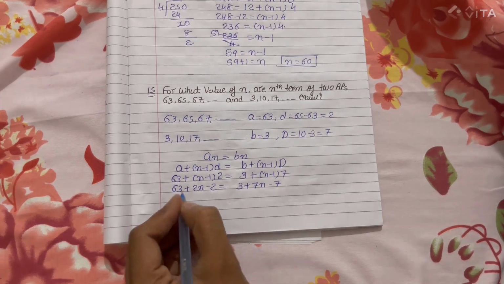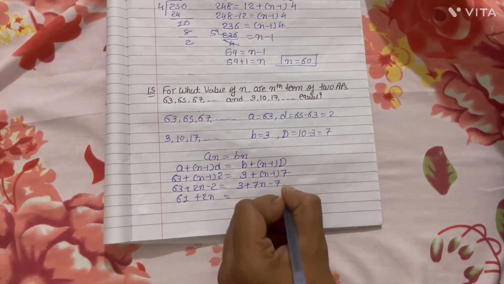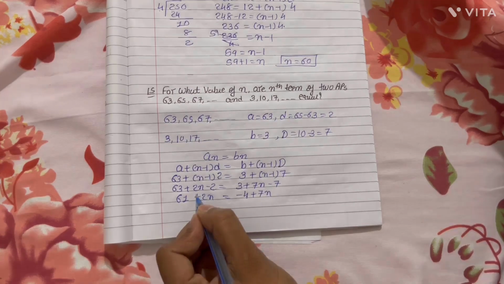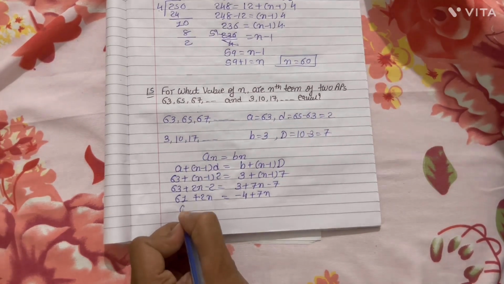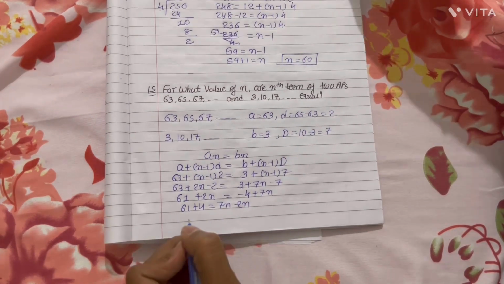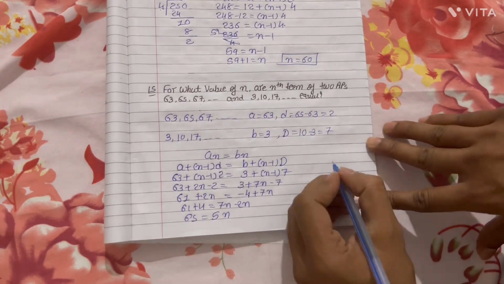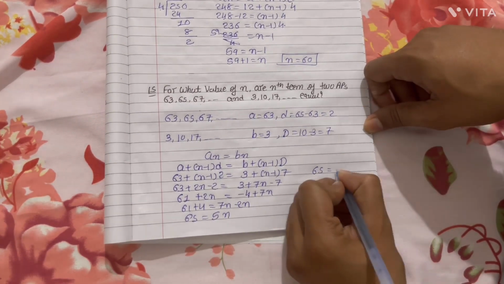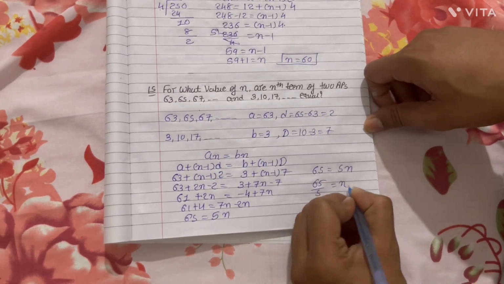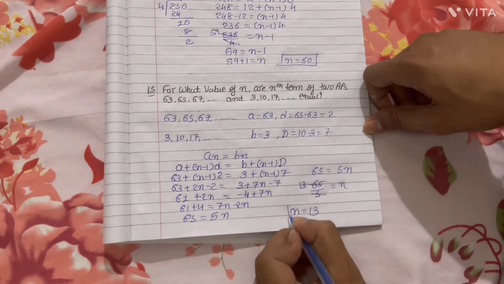So 63 minus 2 means 61 plus 2n. Here 3 minus 7 means minus 4 plus 7n. Minus 4 goes to this side and plus 2n goes to this side. So we get 61 plus 4 is equal to 7n minus 2n. So 61 plus 4 is 65, equal to 5n. So we get 65 is equal to 5n. 5 goes to the denominator, so 65 upon 5 is equal to n. 5 13s are 65, so the value of n is equal to 13.